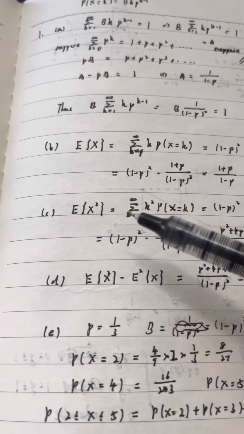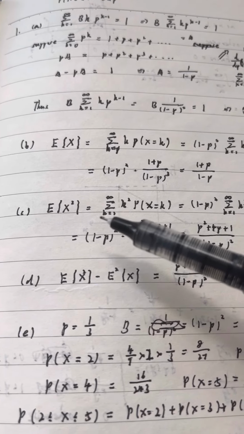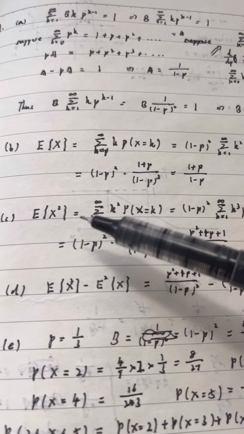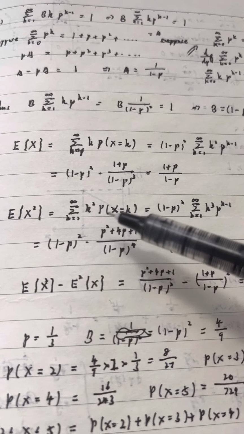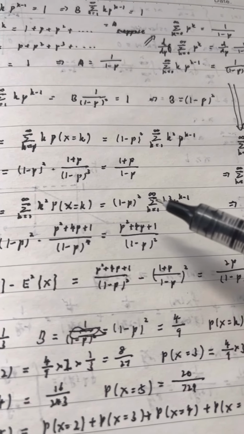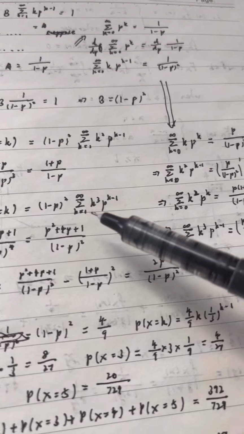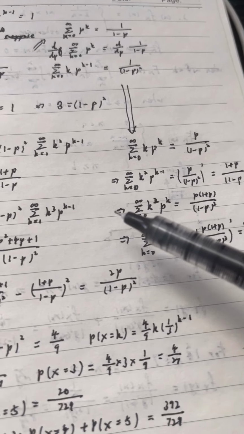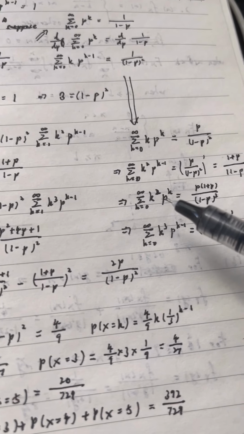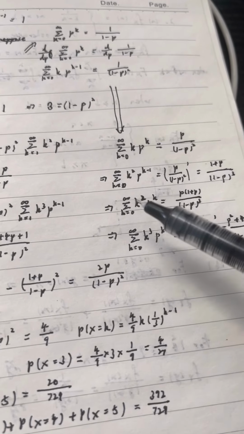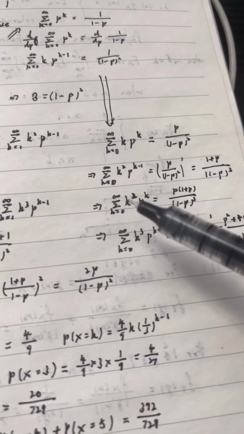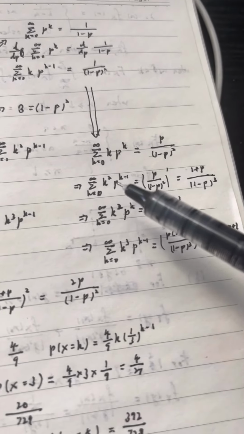So for subproblem C, we use the same method, but the expectation of X squared is equal to the sum of k squared times the probability of it, and this equals (1 minus p) squared times this summation. And this summation is actually a derivative of the sum of k squared times p to the kth power. It can be derived from this equation, multiplying by p on both sides.